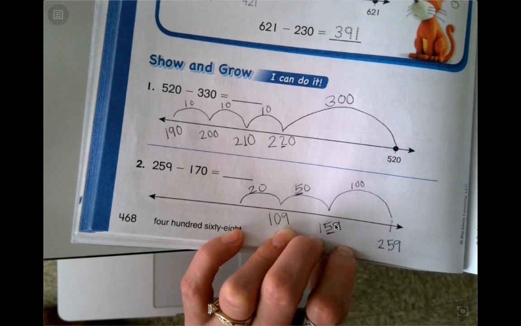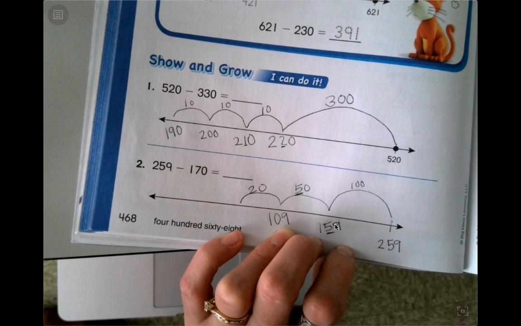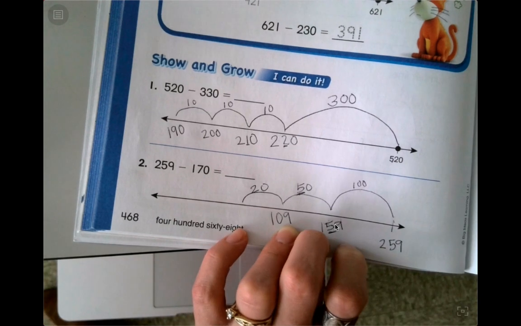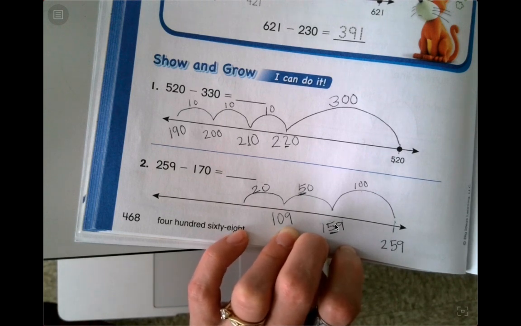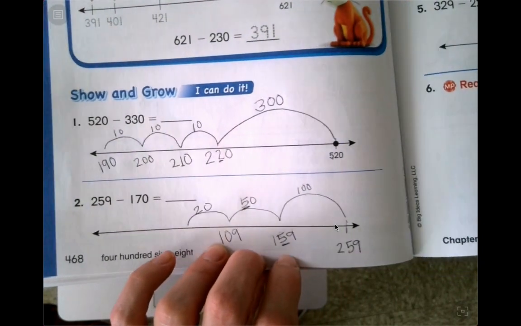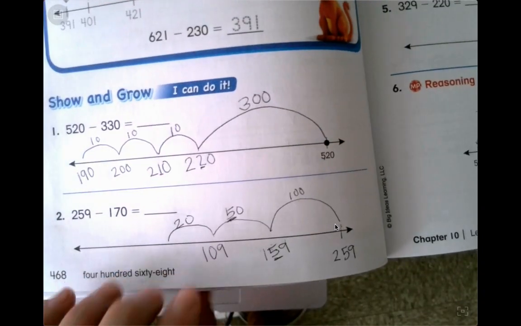Eliana, looking at my hundreds chart right now. Look at 109. Go back 10 and then 20. Raise your hand when you know the answer. I'm going to wait for everyone's hand to be up.